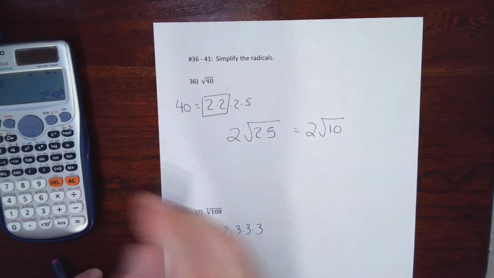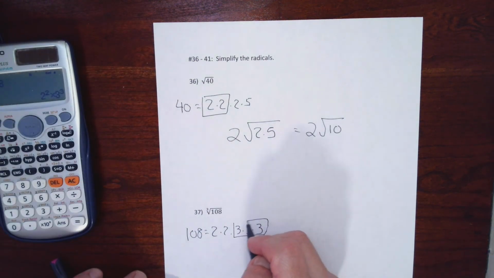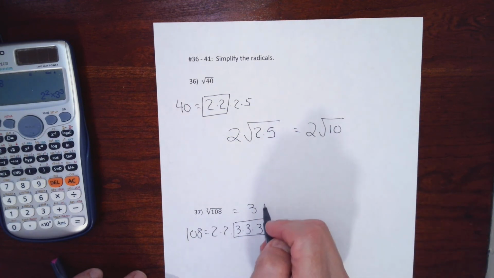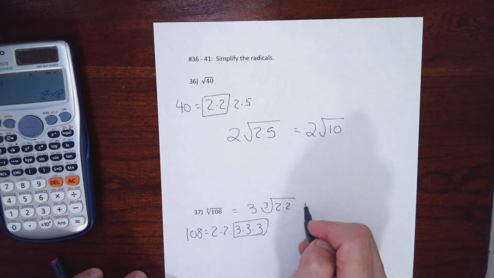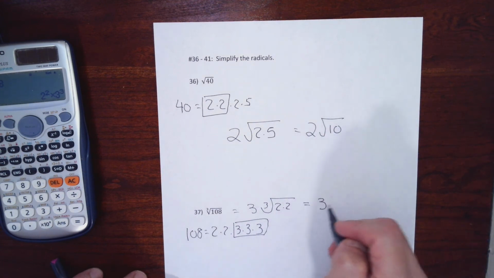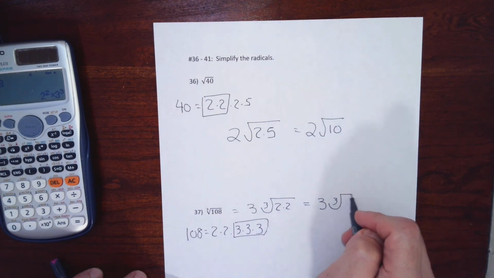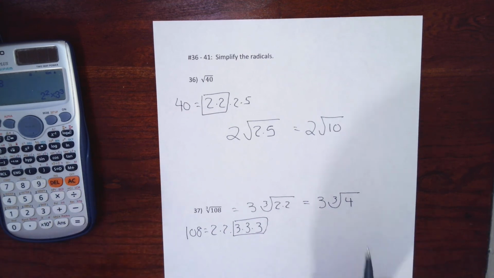So as a cube root, every time I get a group of 3, I get one of those out in front of my radical. And anything that's not part of a group of 3 gets put under the radical and it gets multiplied back. So in problem 37, I'm going to get a 3 in front of my radical from the group of 3's and 2 2's under my radical, which are going to turn into a 4. So 3 times the cube root of 4 is kind of perfect.